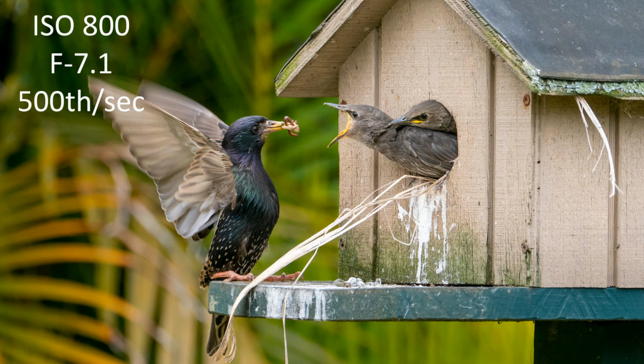This bird shot was taken at 800 ISO and a 500th of a second. That's pretty fast, but it still shows a bit of blurring of the wings. But if I had been at 200 ISO, the shutter speed would have been more like 125th of a second, and I doubt I would have had much of a photo at all.